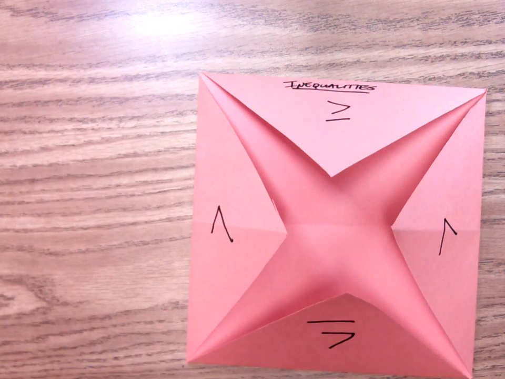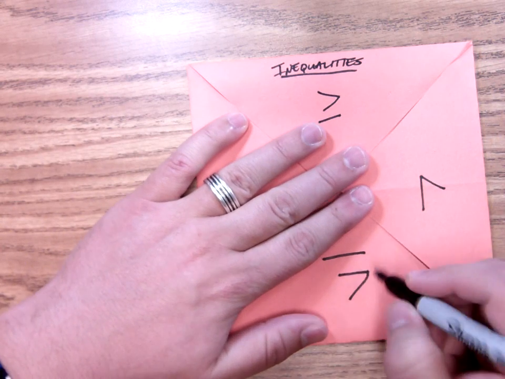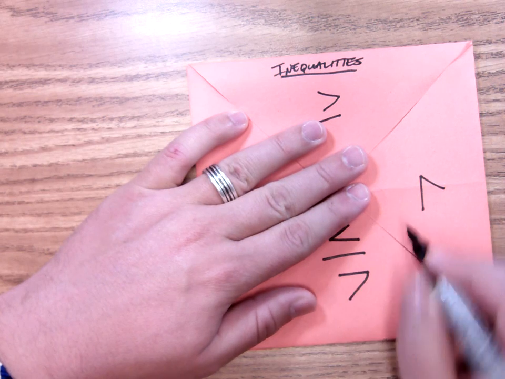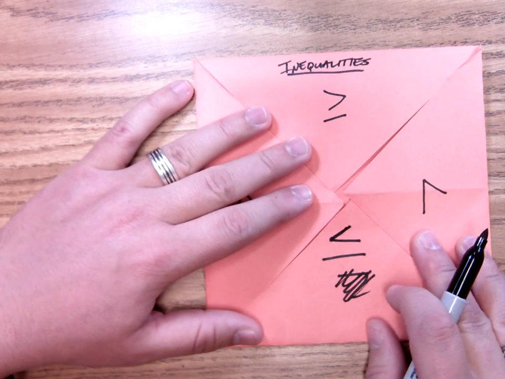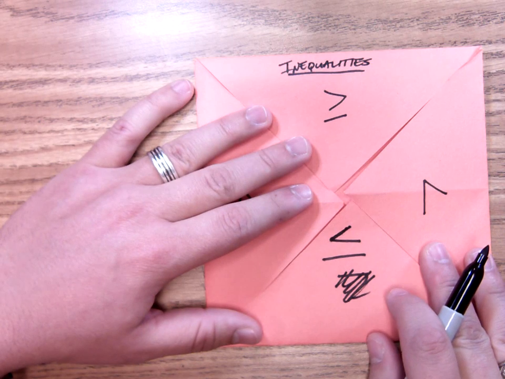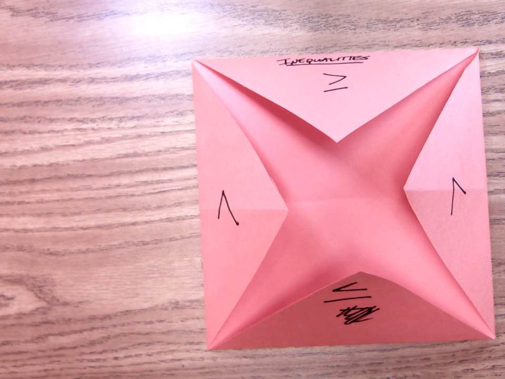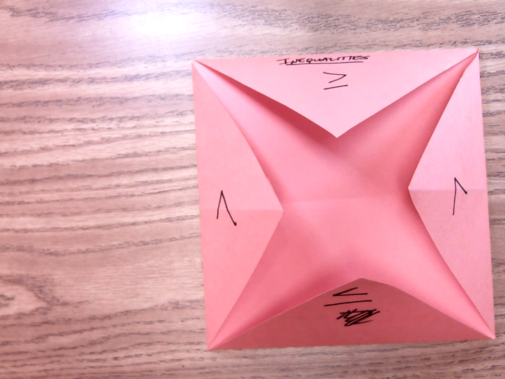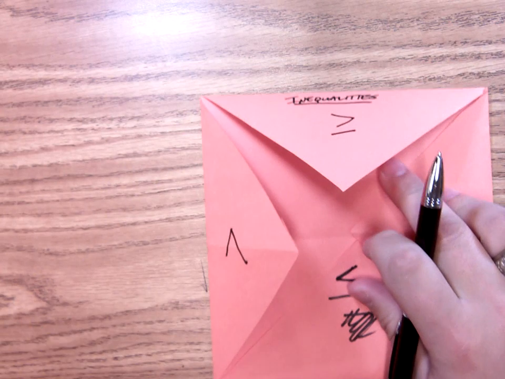If you want, another way you can write this, if you're looking at it like this, you can write it going this way, and it's opposite. So you can take that one off if you want. Okay, that makes it look a little bit easier to understand. Okay? All right, so let's put notes in there. All right. So open up your flap that says greater than or equal to.